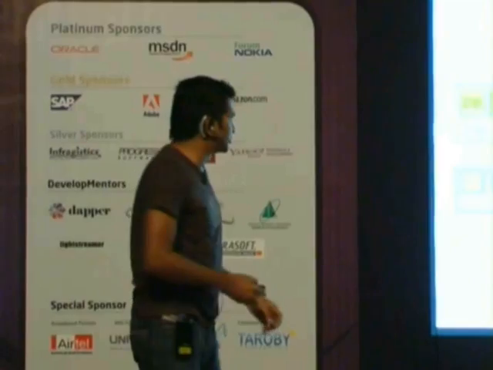So basically this is not the same as table partitioning. It's quite different from table partitioning. We're actually talking about separate nodes out here.